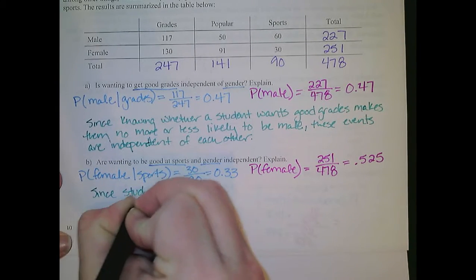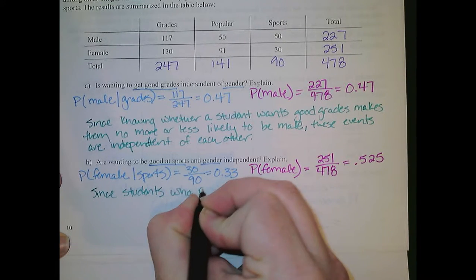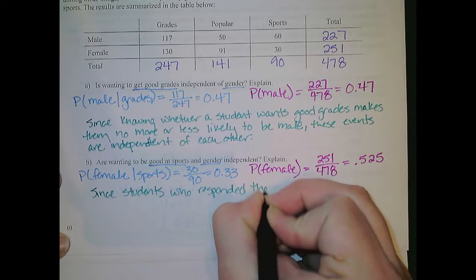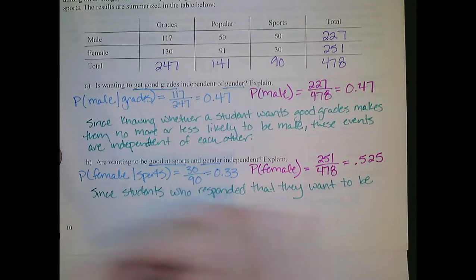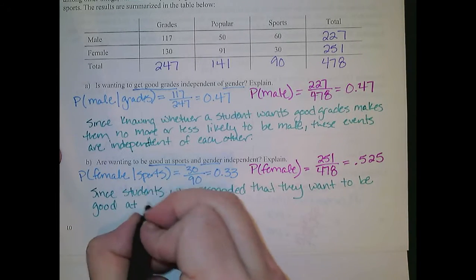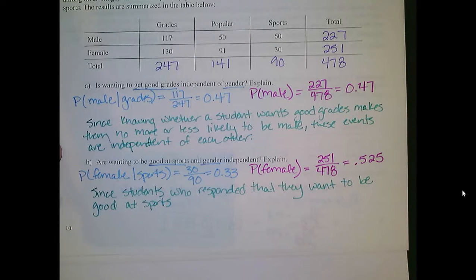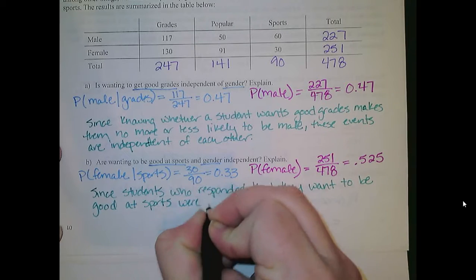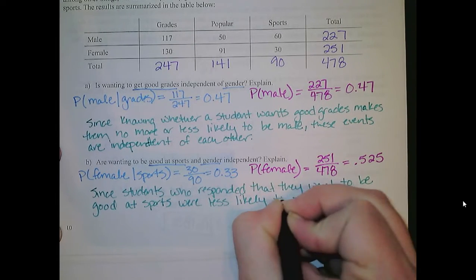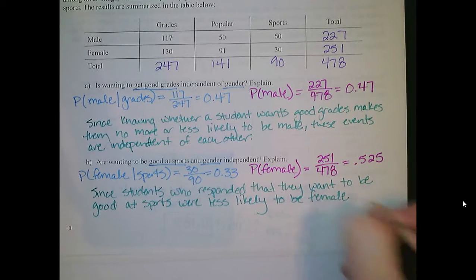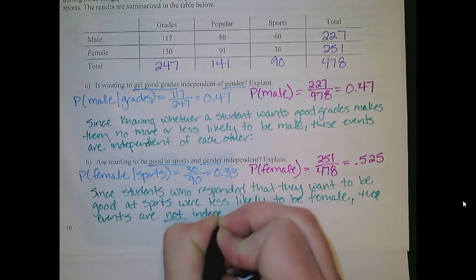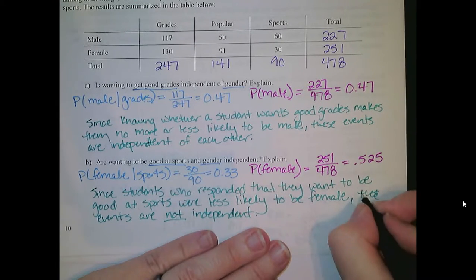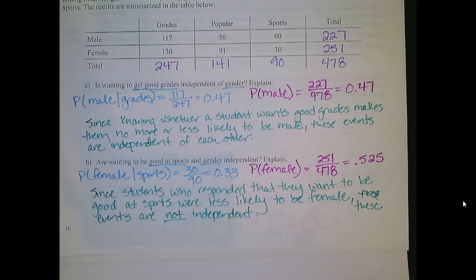Students who responded that they want to be good at sports were less likely to be female, so these events are not independent.